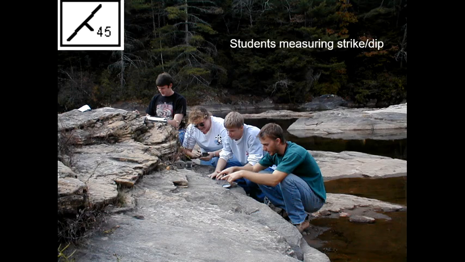Here, these guys are using what's called a Brunton compass to do this, but now you can use just your iPhone. So here is exposed rock. They're looking at it. They can see there's a dip to it, so they're putting their little devices on it and measuring strike and dip. And then this little symbol, so there's a little T. And notice there's the top of the T, there's the point. And here they've written the 45. That gives the person that's reading the map the idea that, okay, it's dipping at a 45-degree angle.